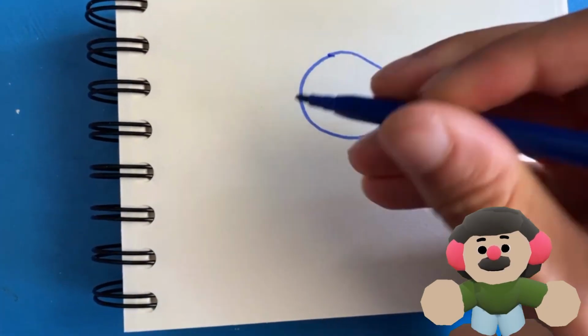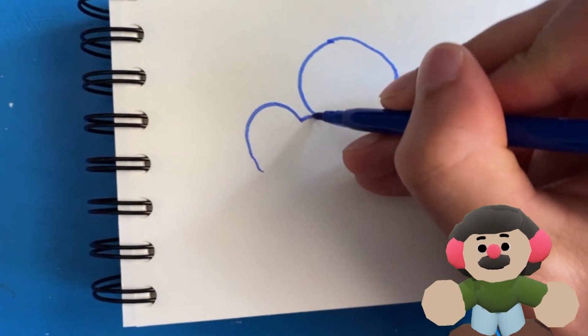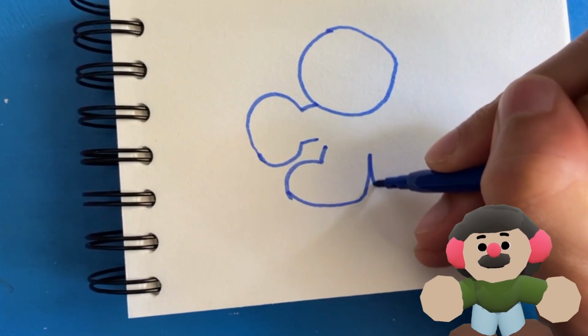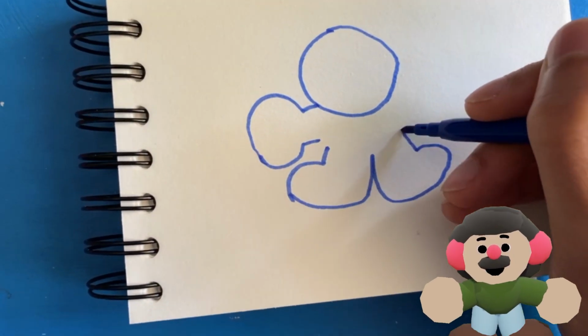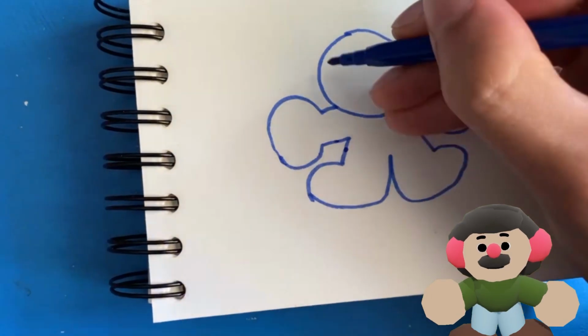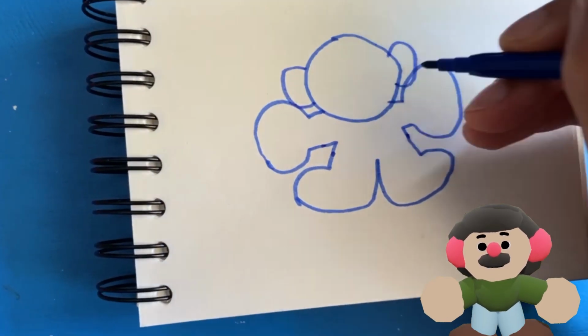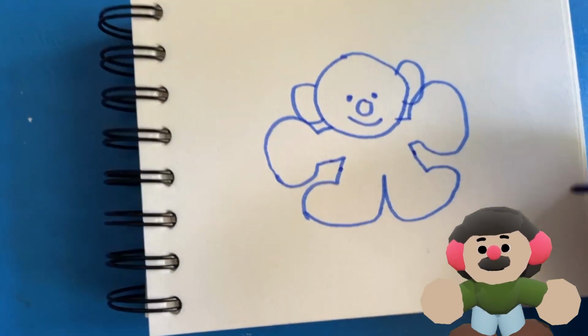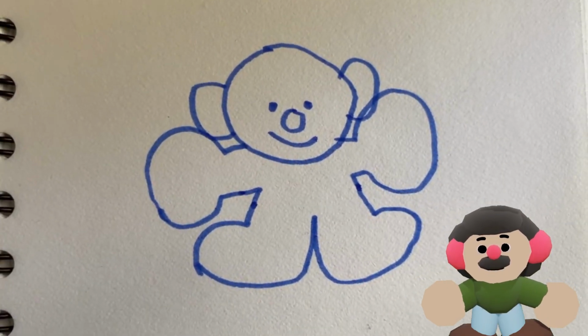I think it's a good idea to start with the basic sketch. You can do your own, or you can just copy mine. And I'm just going to make a very, very simple character with a big round head, big round hands, and round feet. And this will be something that's very simple to make in Blender.